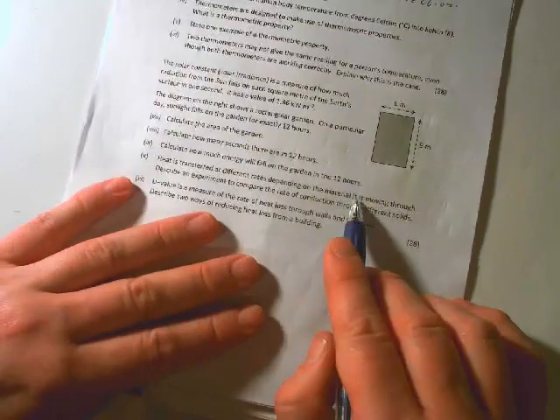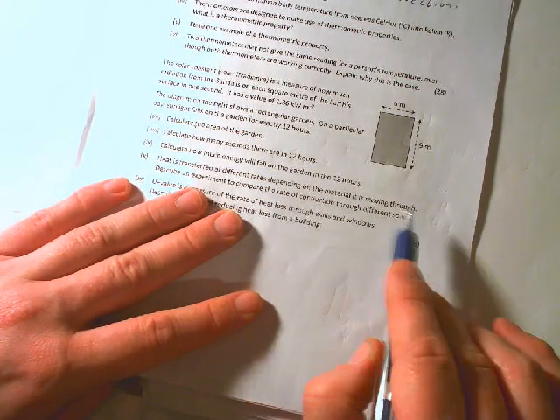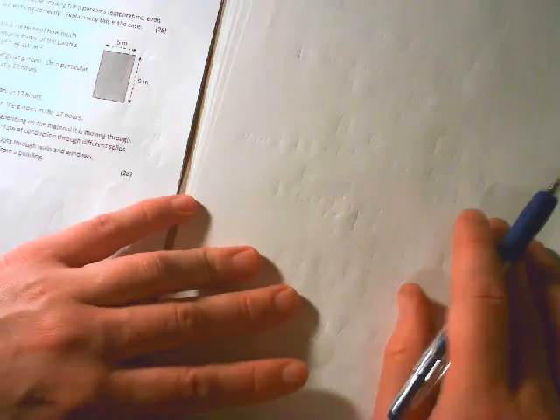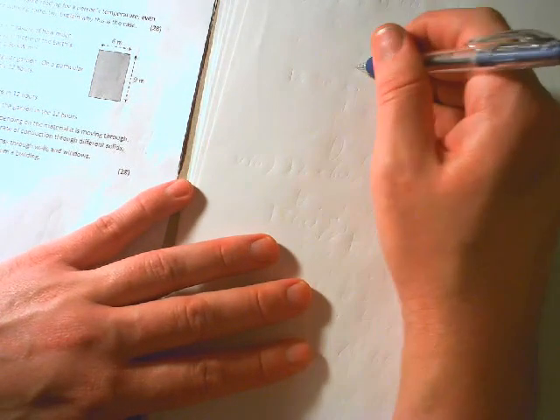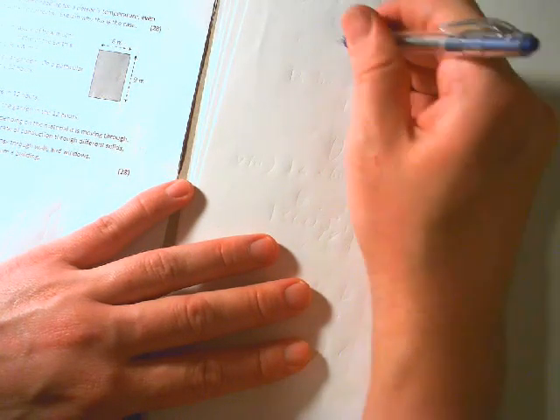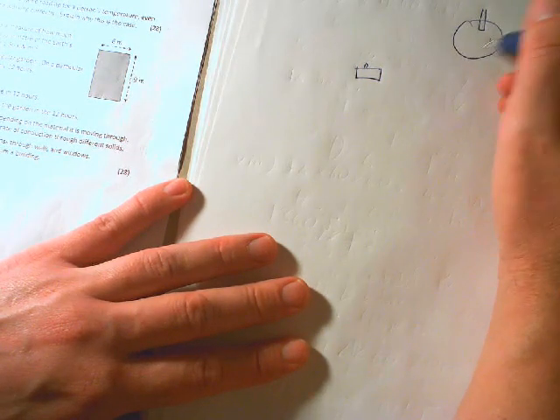Okay, last couple of parts of this question. Heat is transferred at different rates depending on the material it is moving through. Describe an experiment to compare the rate of conduction through different solids. Okay, a diagram helps you out massively here. So there's two ones that could do the job.